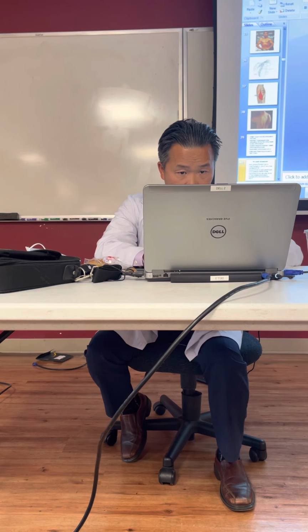So, winging of the scapula: injury to the long thoracic nerve. The long thoracic nerve comes off from the C5, C6, C7 nerve roots. So this is the description of the nerve. It passes through the scalene muscle, and also comes down, connects with the C7 nerve root, and becomes the long thoracic nerve.